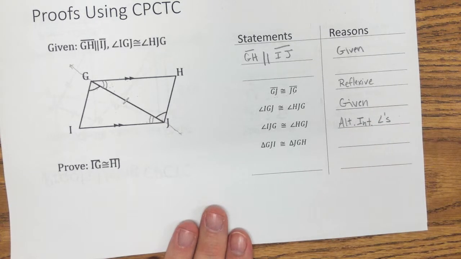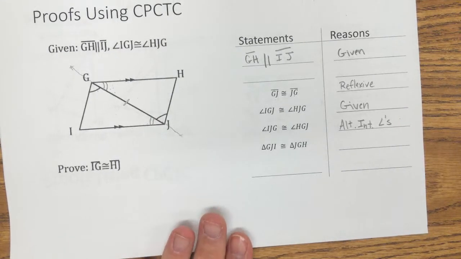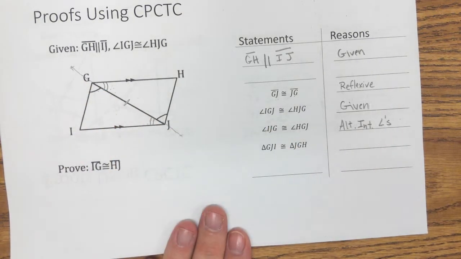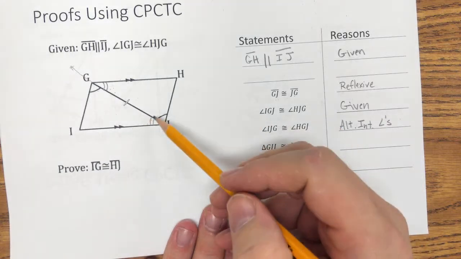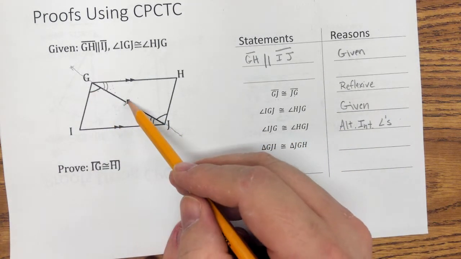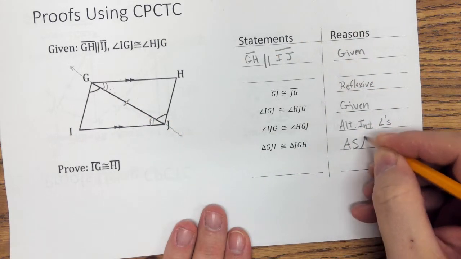And alternate interior angles are congruent to one another. Thus, triangle GJI and JGH are congruent by what? Angle, side, angle.